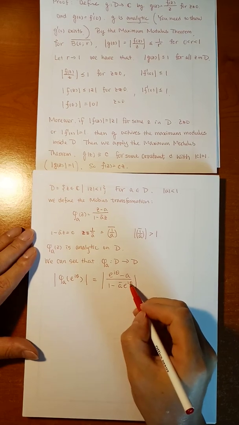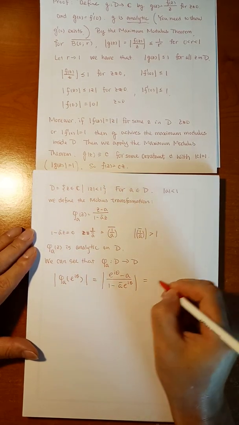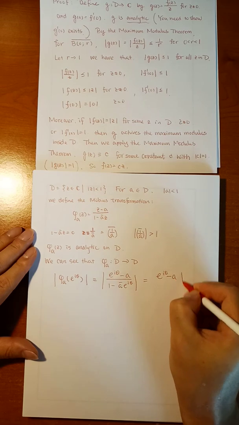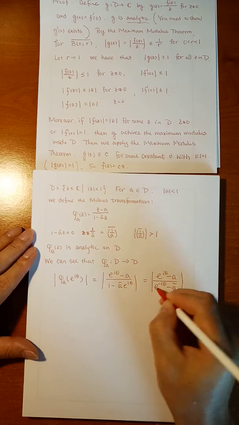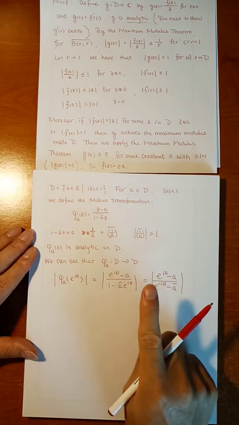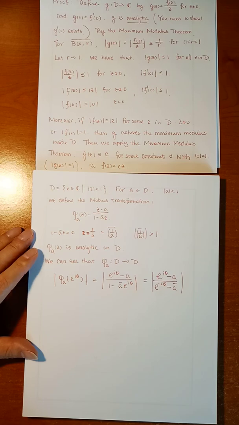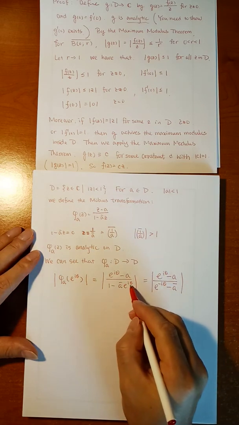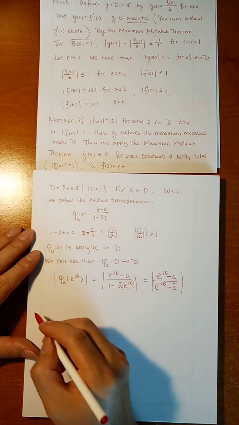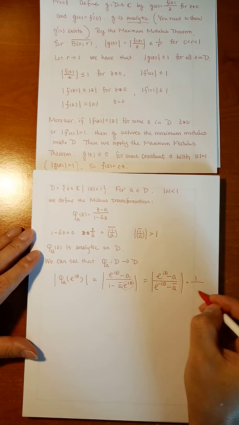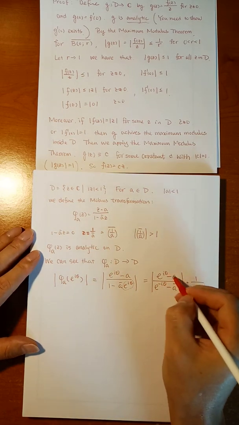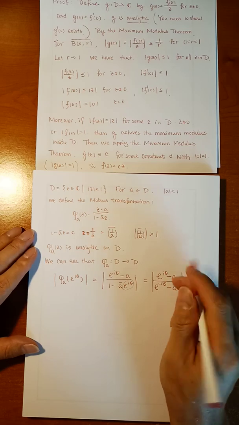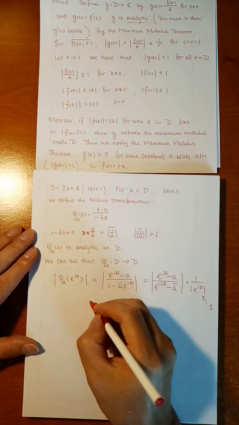And we factor out e to I theta from the denominator. Remember, when you factor out e to I theta, it has norm 1, absolute value 1, so you still have this. You don't see the e to I theta. We just factor this out, and this is 1. And the complex conjugate and the original complex number share the same modulus, so this is 1.